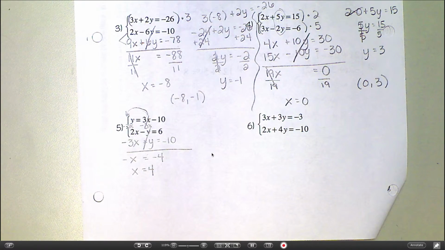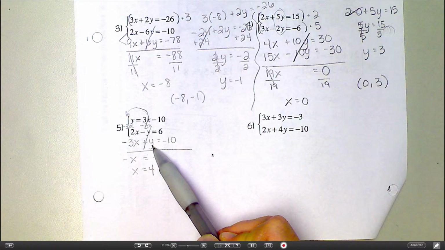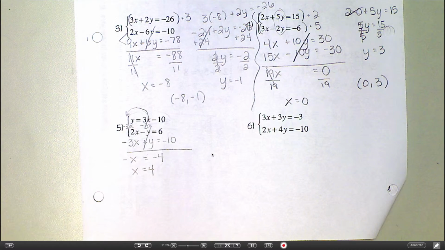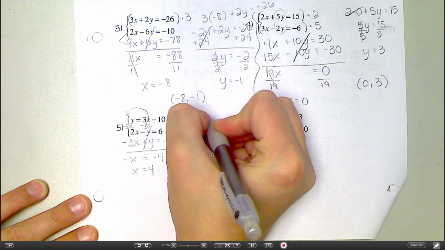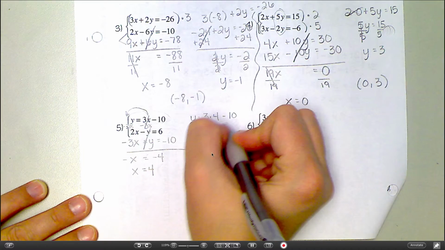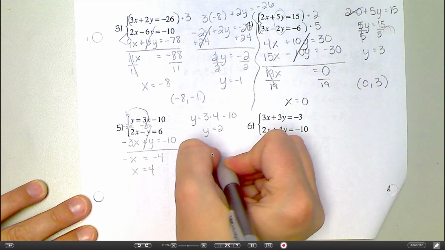Okay. And I can plug that into any equation I want. I can go back to the original one, I can go to this one that I rewrote, I can go to that middle one, but I like this one because it's solved for y for me. So I'm going to say y equals 3 times 4 minus 10. That's 12 minus 10, which is 2. And so the final coordinate is 4, 2.